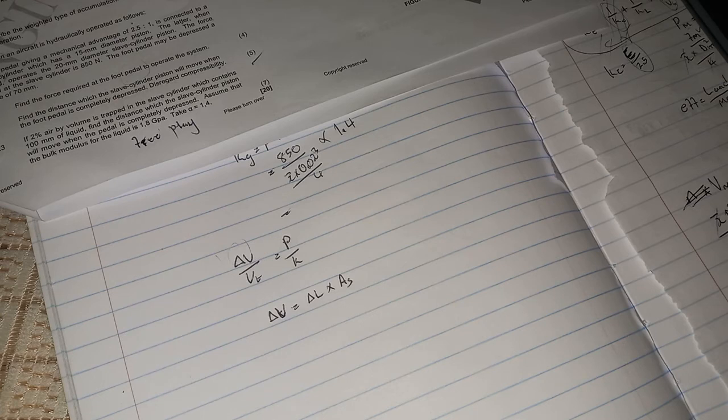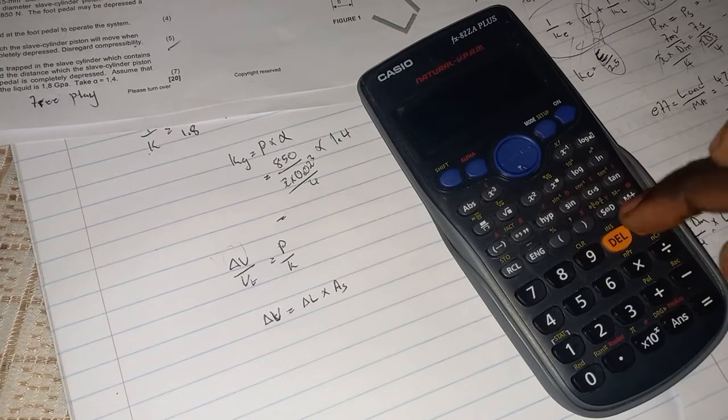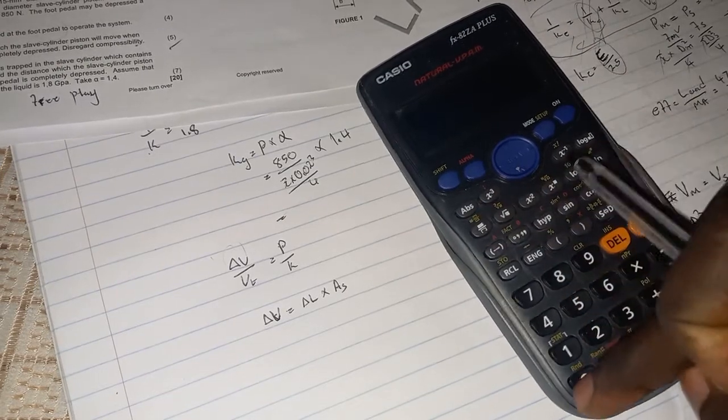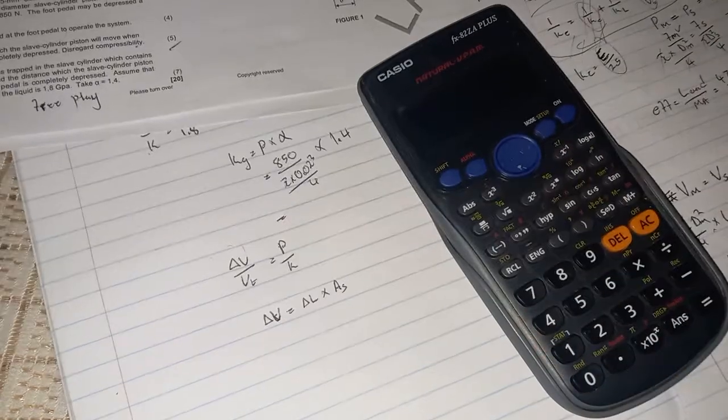Okay, this K is going to be, let's calculate it. I thought I calculated somewhere. Let me pause this.